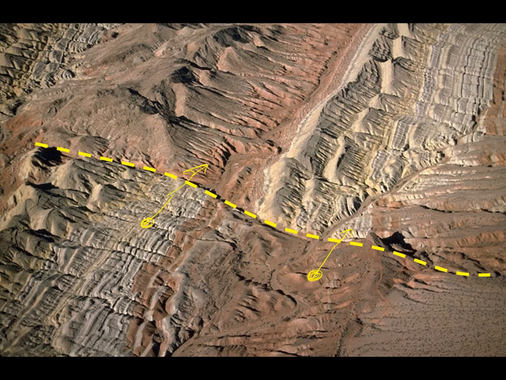You'll see this light colored rock which is here and is on this side is here. So the light colored rock has moved to your right. When you stand and look from here, the other side has gone to the right. So this is a right strike slip fault. You can use the hyphen or you can skip the hyphen. So it's a right strike slip fault.